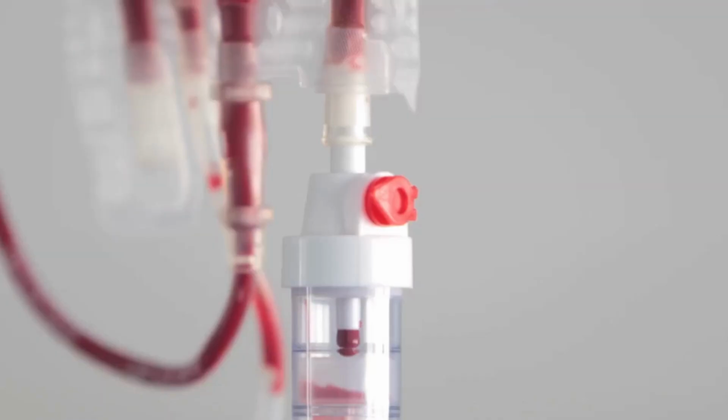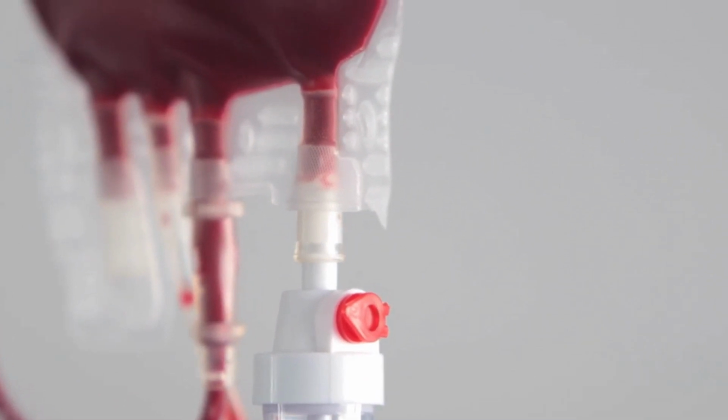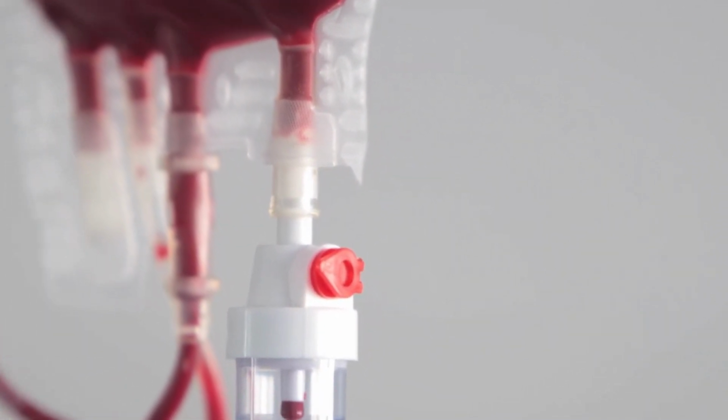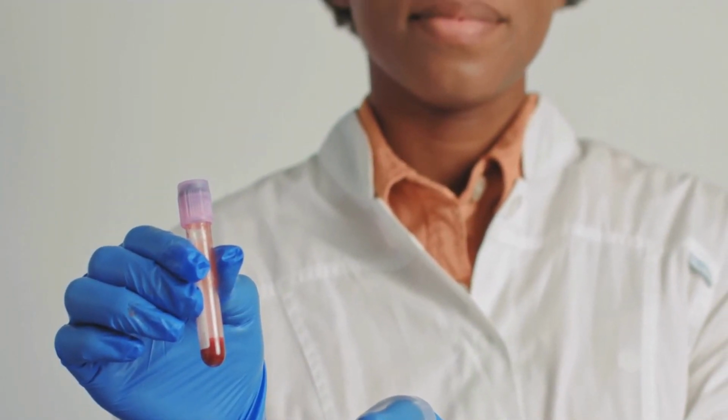The compatibility of blood for transfusions is largely determined by the ABO and RH systems. These systems identify the presence or absence of specific antigens on the surface of red blood cells. The ABO system categorizes blood into 4 types, A, B, AB, and O, based on the presence of antigens A and B.